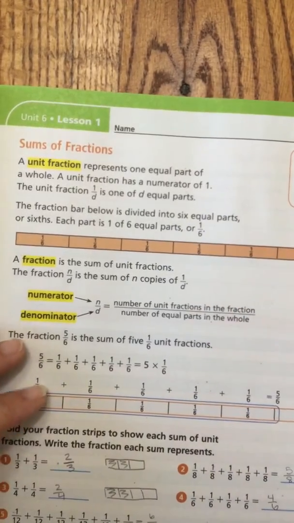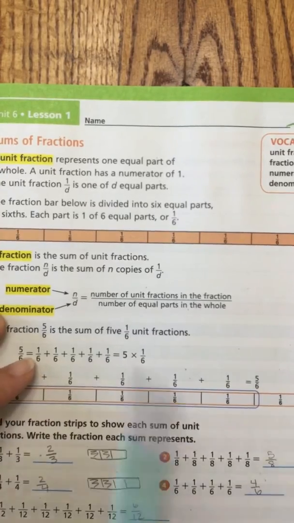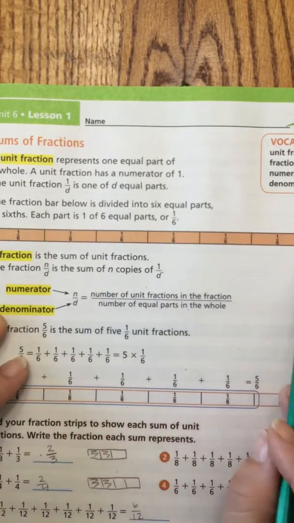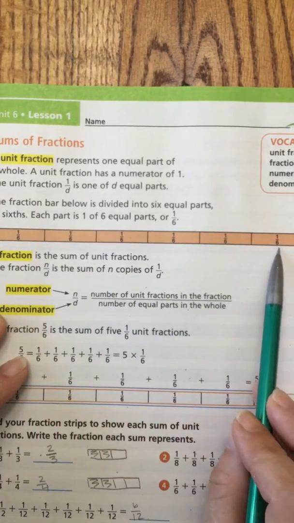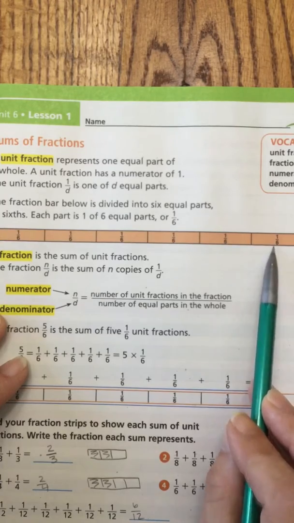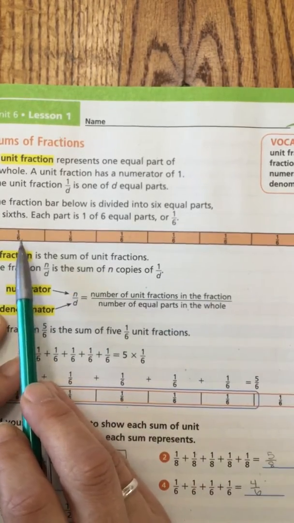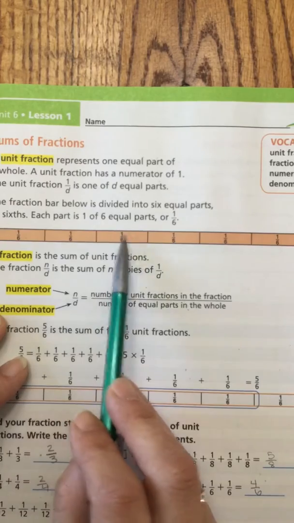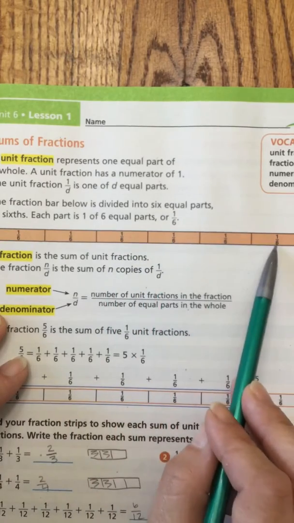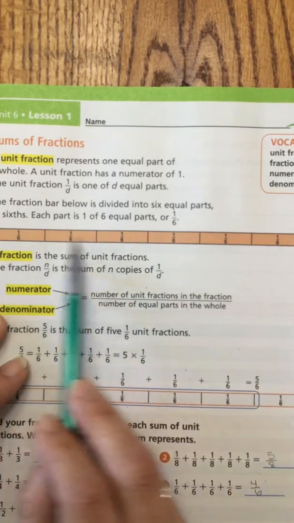So when they're talking about this one whole, this whole thing equals one whole, and it's out of 6 because the denominator is 6. So that you know it's a whole because there's 1, 2, 3, 4, 5, 6. That's making it a whole.